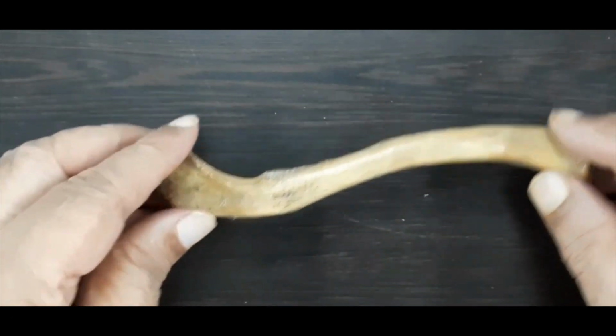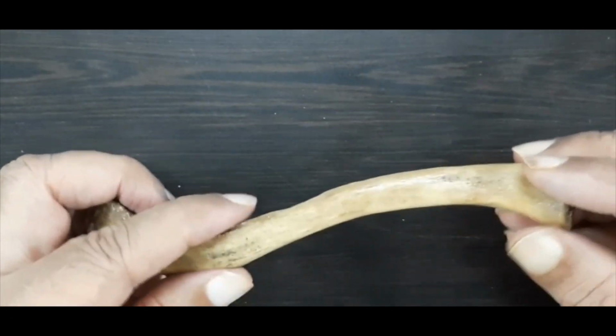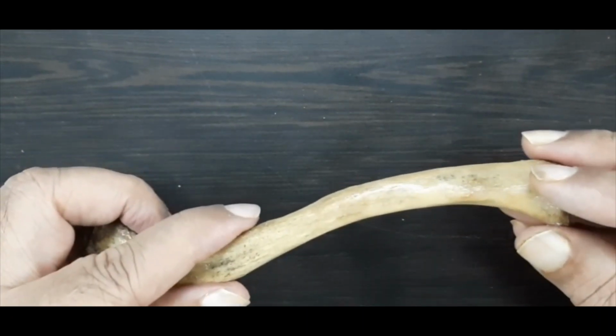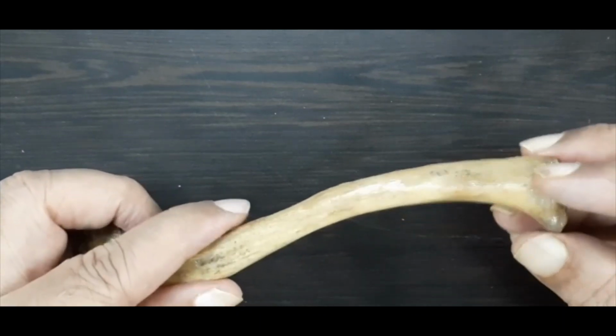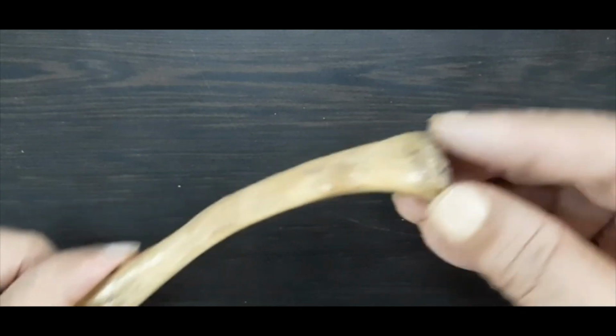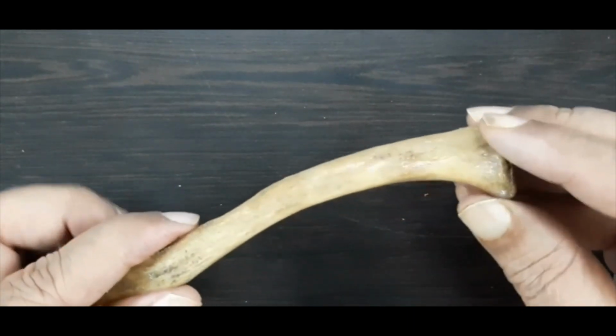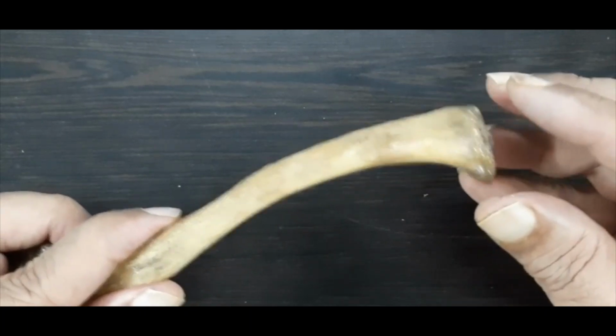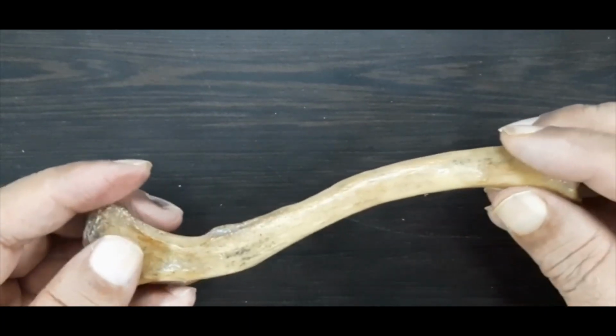Now try to feel the ends of this bone. The end which is large, thick and rounded, that end is the medial end. I am just trying to palpate this end, and it is large and rounded.